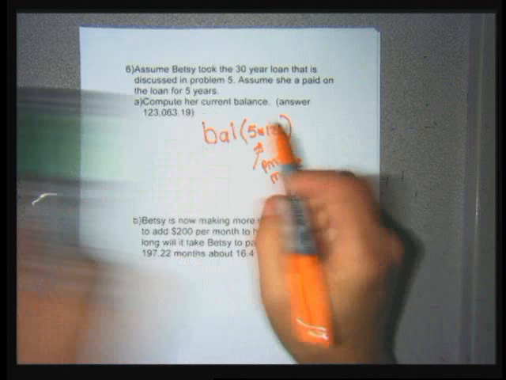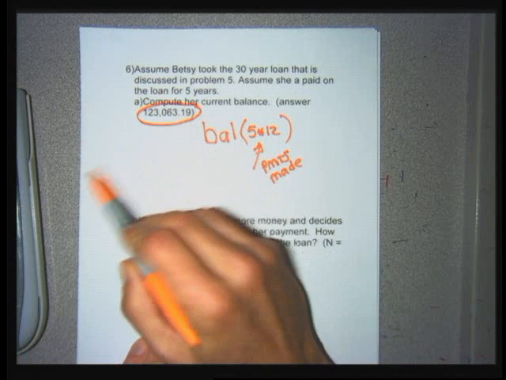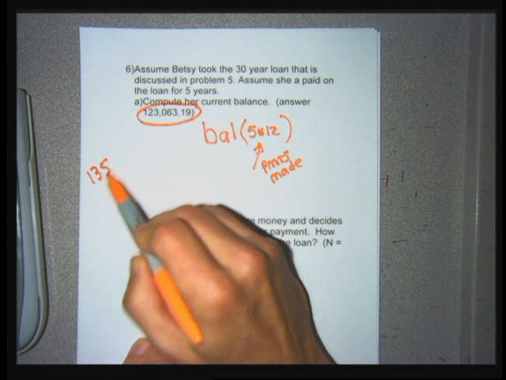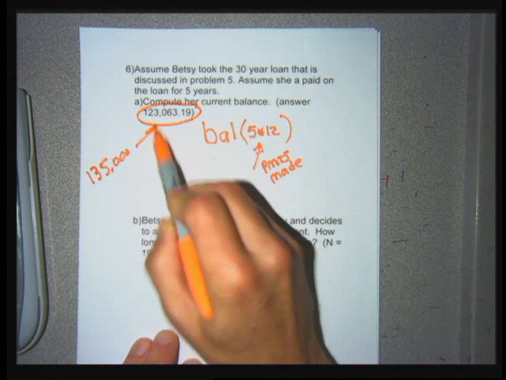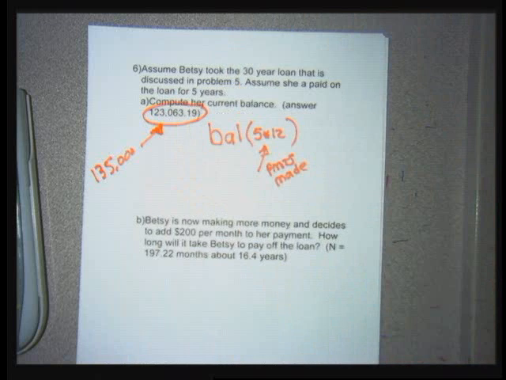And her balance is going to be the answer to this question. After 5 years, her initial balance was $135,000. It's now down to $123,000. So after 5 years of making payments of $1,000-ish a month, her payments were $904 a month. Her balance went down $12,000.